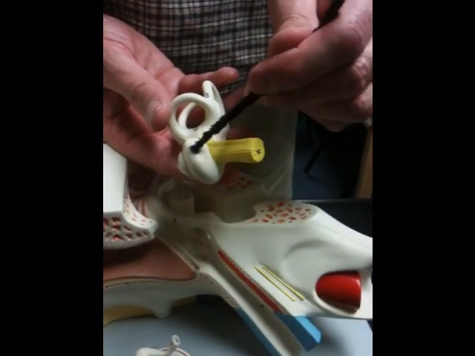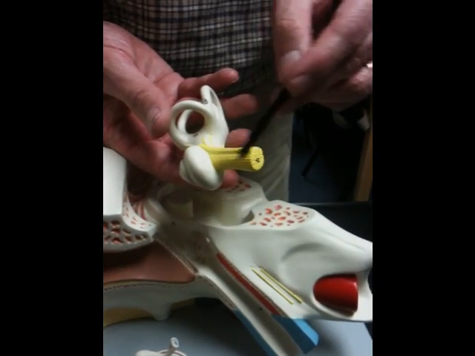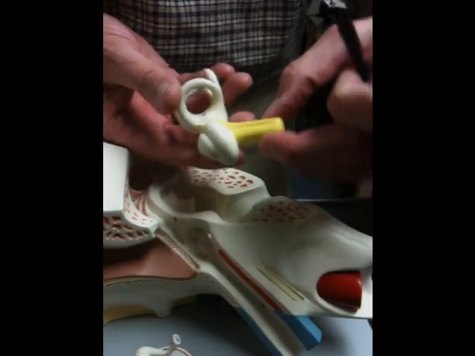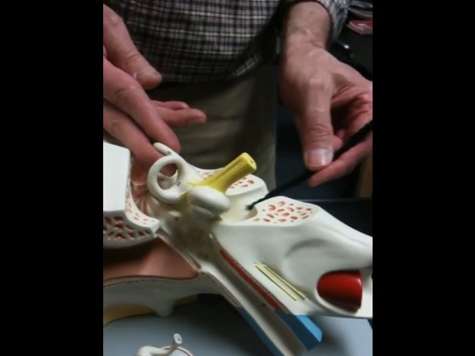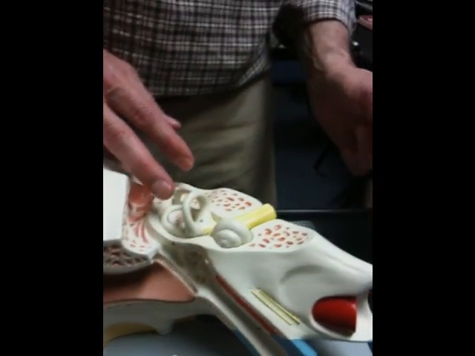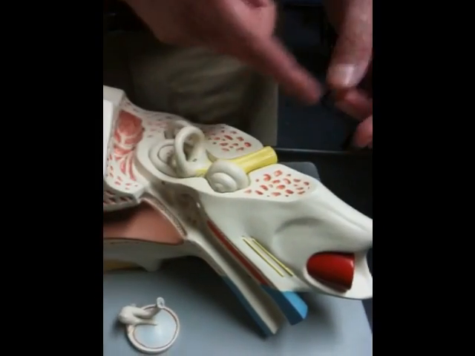Extending from the inner ear to the brain will be this nerve. This is the vestibulocochlear nerve. It travels through the internal acoustic meatus to exit the temporal bone and travel to the brain.